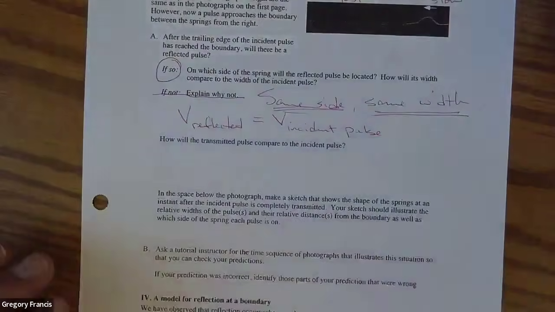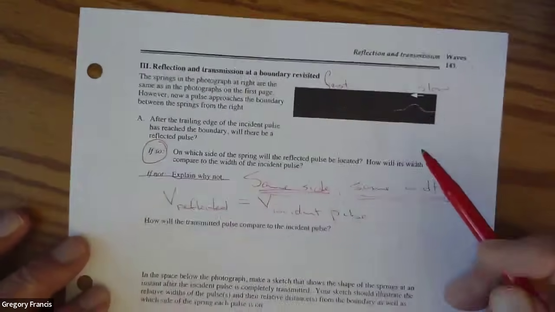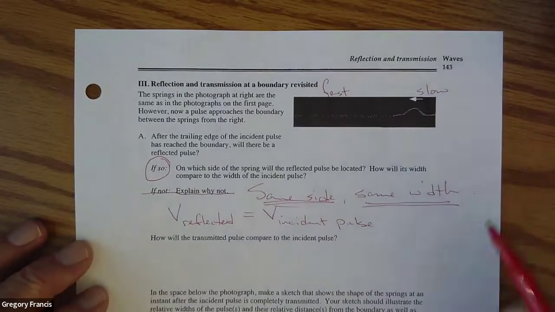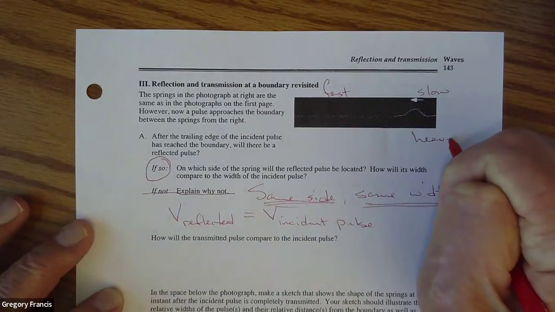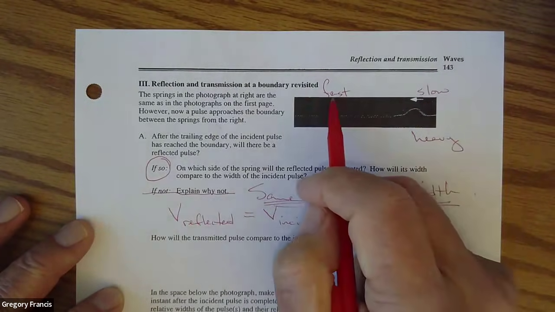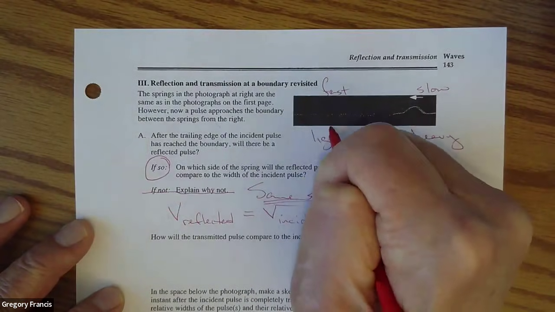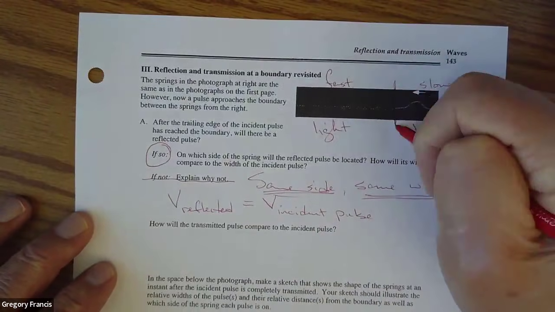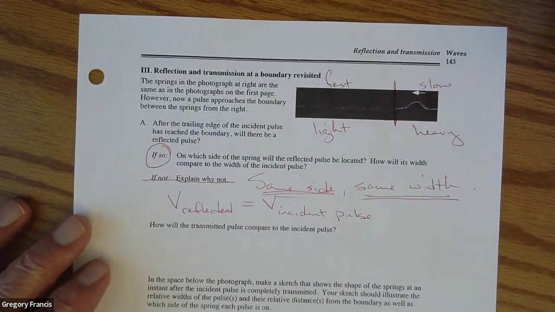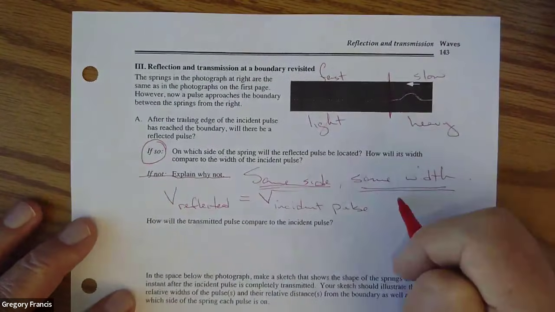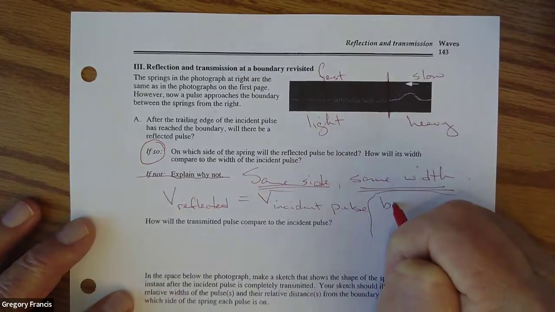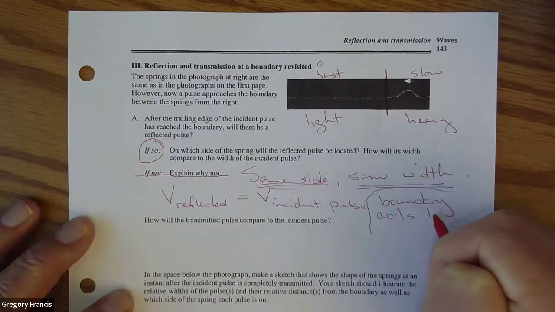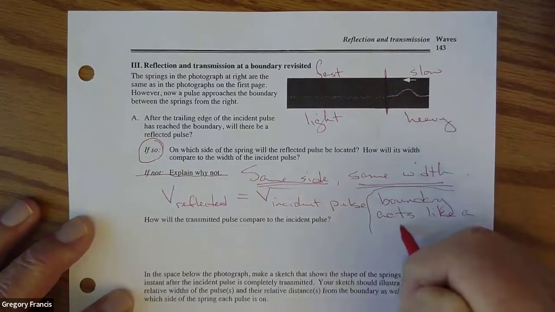And in the other case that we're considering on page 3, we're going from a slow medium, I could also say a heavy spring, to a fast medium. I could say that's the light spring. And in that case, this boundary right here is going to act like a free end. Okay, so I'm going to say acts like a free end.